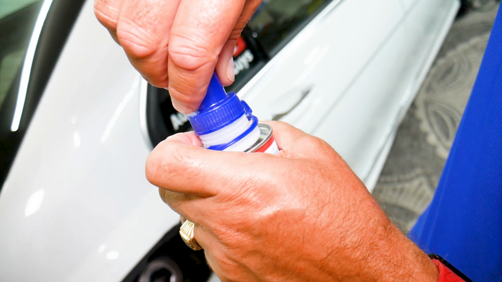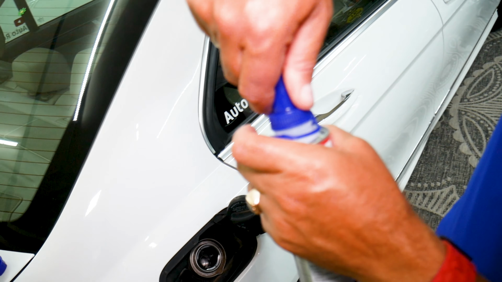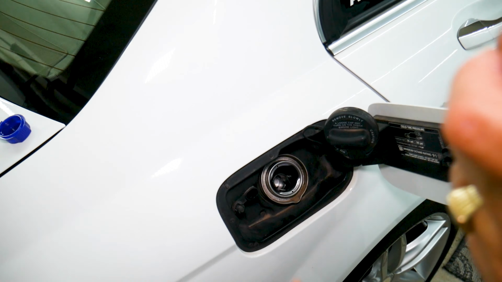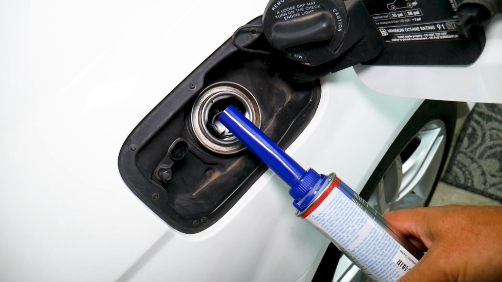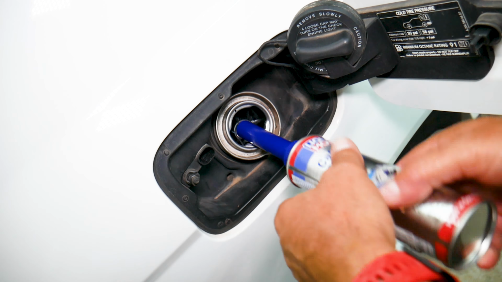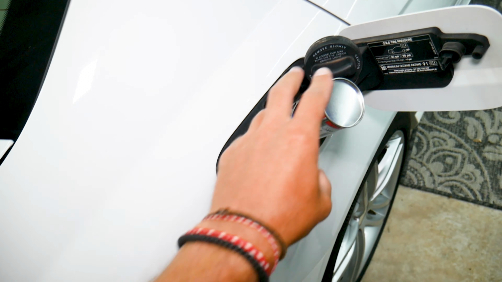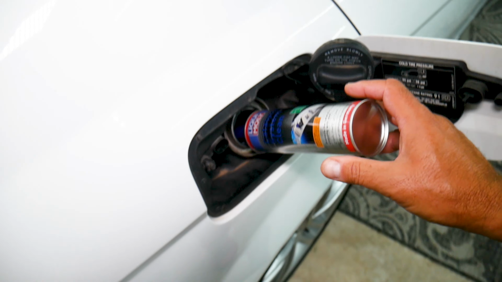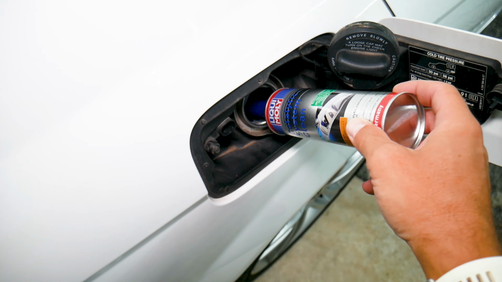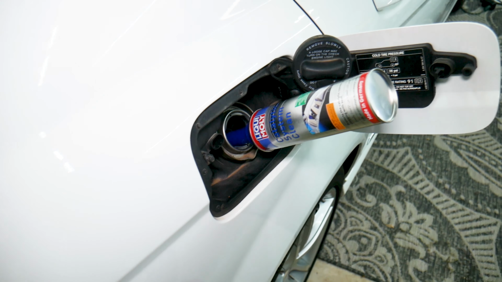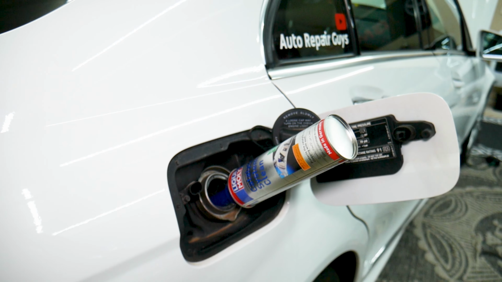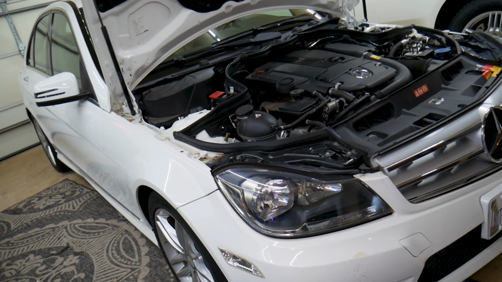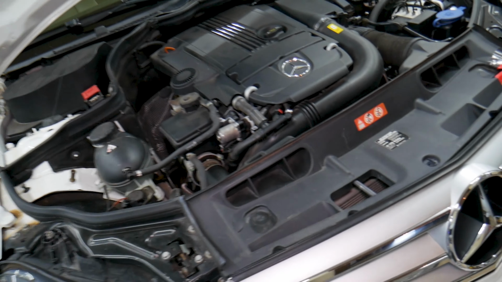Go ahead, turn it. Perfect. Now you have to quickly get it in the hole there, so as not to spill. Perfect. You can see it's quickly gone, it's so fast. Okay, it's empty all the way now. So we can continue. That's the way that we treat that C-Class.